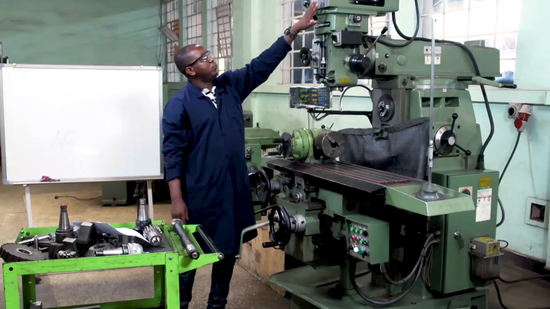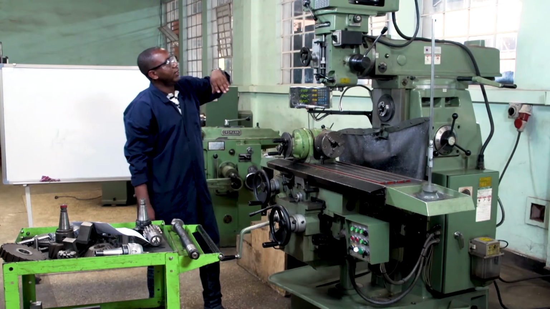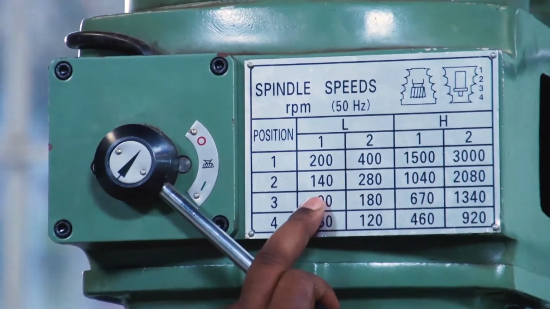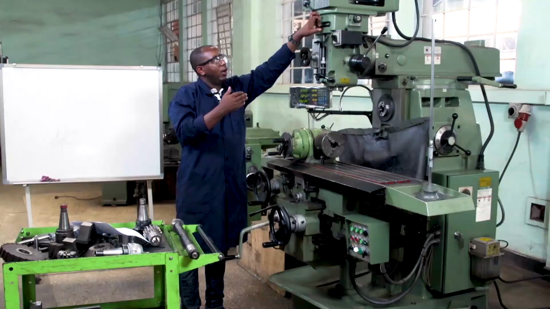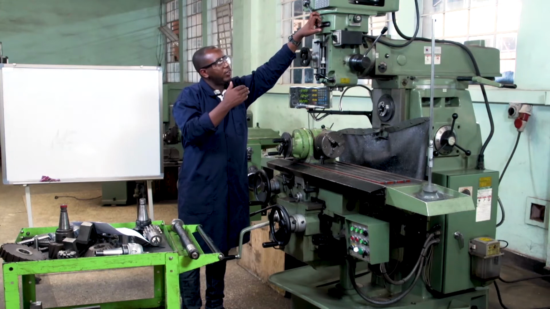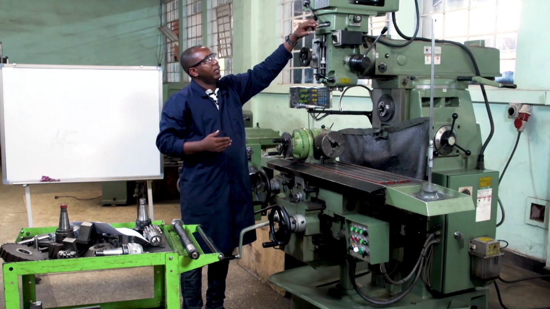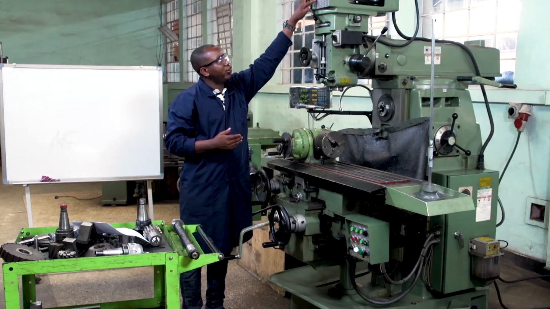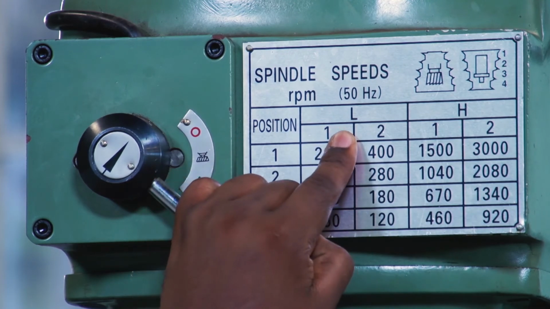So there is a table here, spindle speed, which is indicating the spindle speed. This is very important for the operator. It's better to set the specific cutting speed depending on the work being done, the machining parameters and factors. Here should be respected. There is a position of L and position of H. H means high speed. L means low speed.